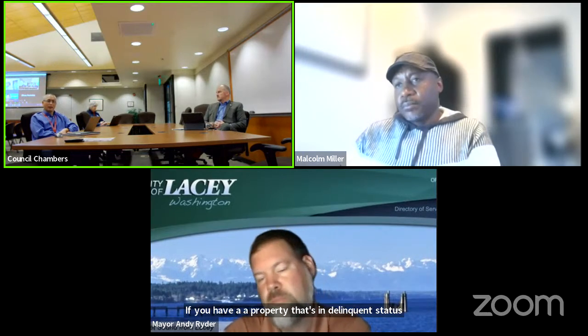Part of that could also be related to this increase. As houses sell, if you have a property that's in delinquent status, that typically is required at closing to be caught up. So there's also a possibility that some of those past property taxes are being caught up. So we may exceed that $8 million, but it's not going to be from current year collections.